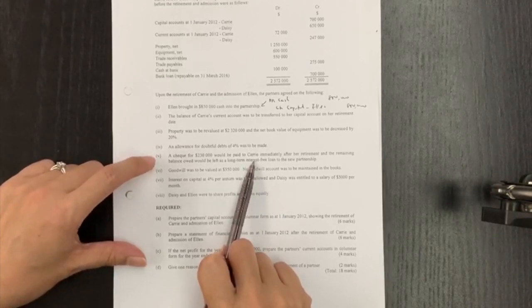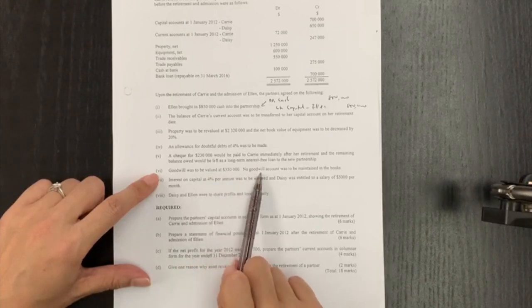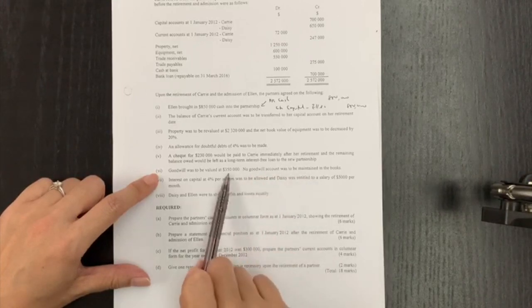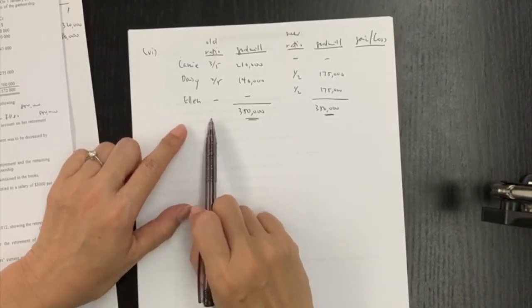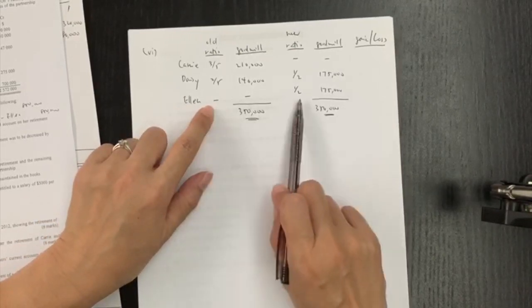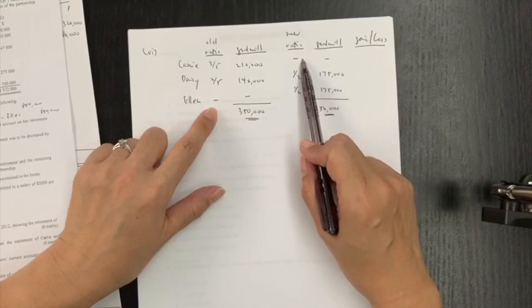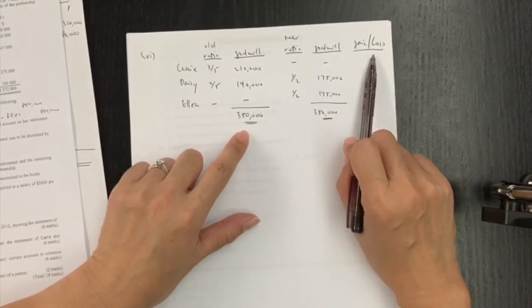So leave that point. So we go to point number 6. Goodwill was to be valued at this much, and this is method B, the second method. No goodwill account was to be maintained. So same as before, we draw up the table to adjust goodwill through capital accounts by debit the gain and credit the loss. Okay, so we have the same table before. So using old ratio, Ellen is not here yet, and using the new ratio, Carrie is leaving, so Carrie is not there, and then we need to work out who gains and who lost.